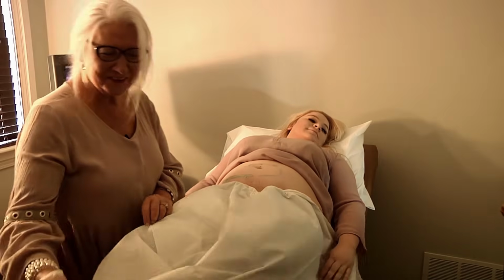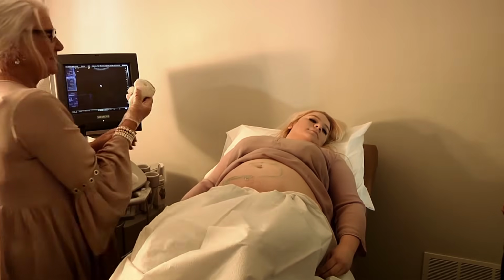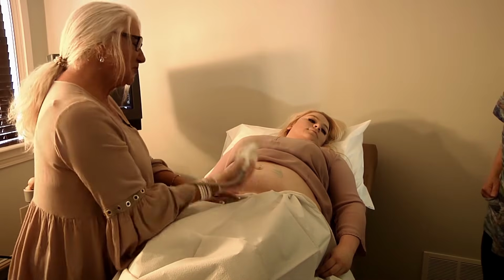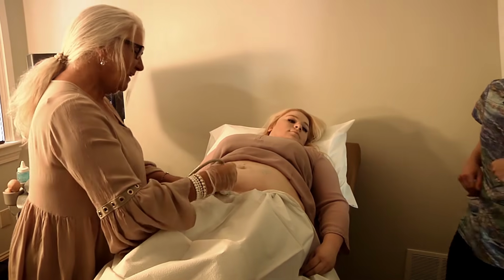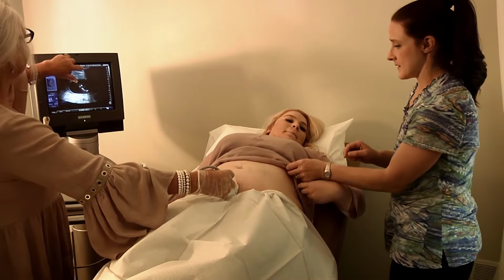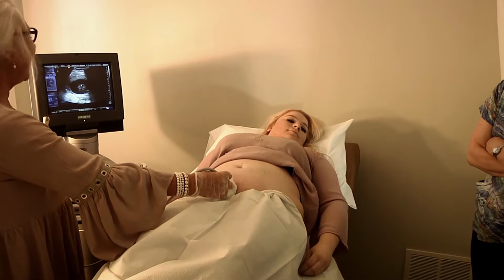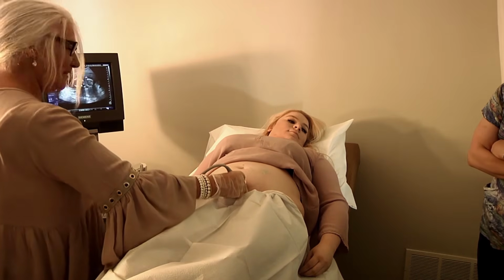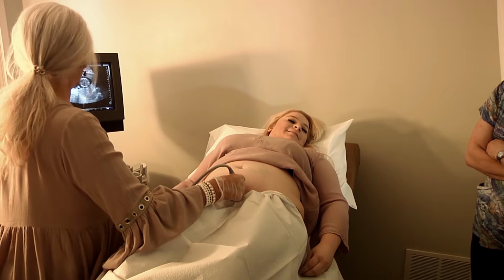Okay, so Melanie's back in room. She's emptied her bladder. She's smiling. She's comfortable. So once again, we're going to start with the sagittal, spread the goop around, and we always want to make sure when you scan the lower uterine segment, you've got to get underneath the sheet. If you don't get underneath the sheet, you get this big black mark right here. When you see that, it's because you're either on her clothes or on the sheet. So get underneath the sheet. Oh, much better. She's emptied her bladder.